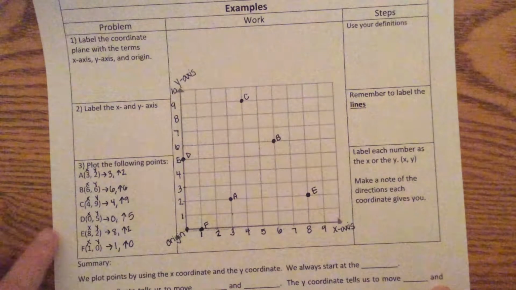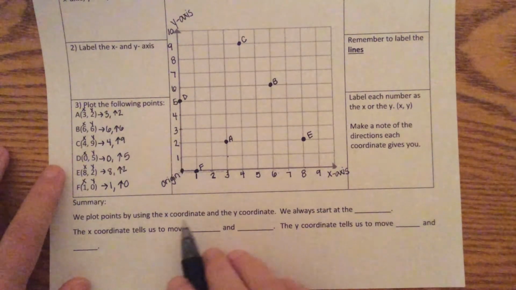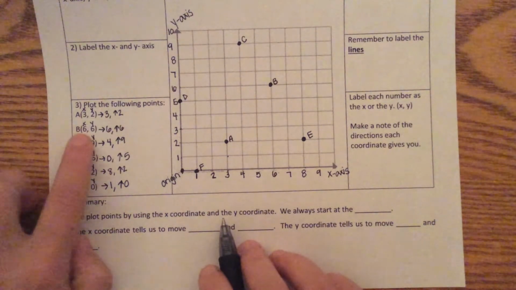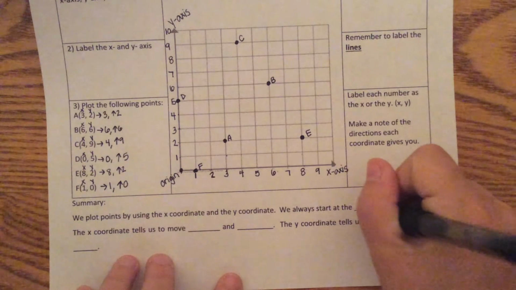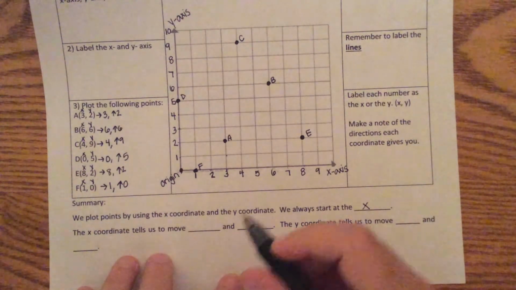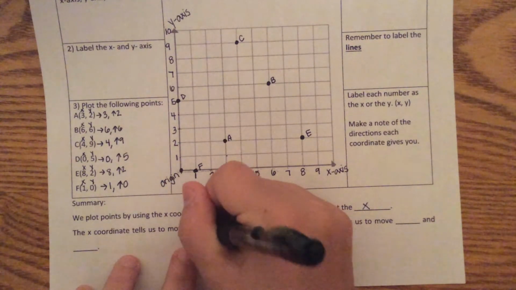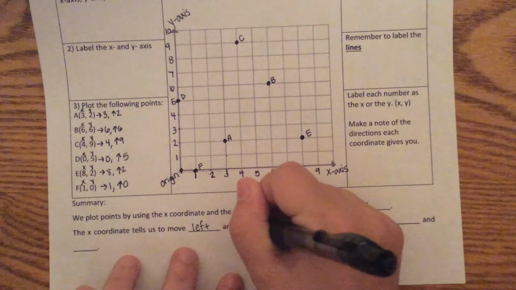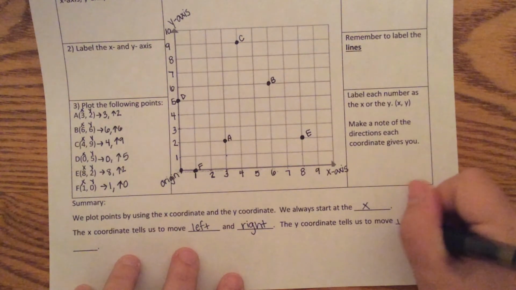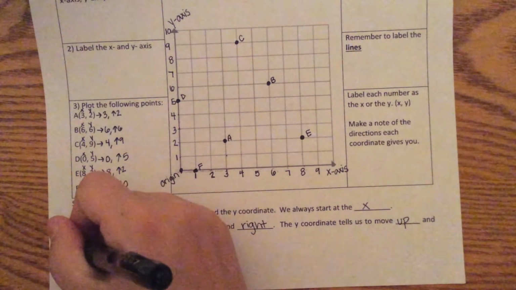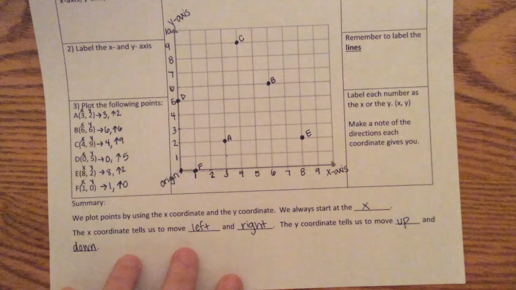Okay, last one. Summary says we plot points by using the x-coordinate and the y-coordinate. So that's the x and the y. Okay? We always start with the x. The x-coordinate tells us to move left and right, which right now we're only moving right. And the y-coordinate tells us to move up and down. Right now you're only moving up.